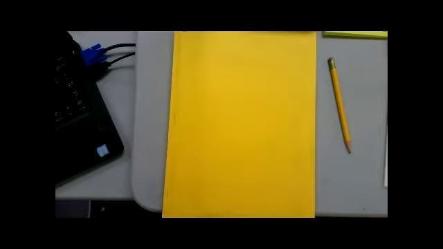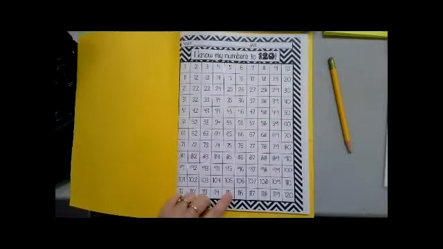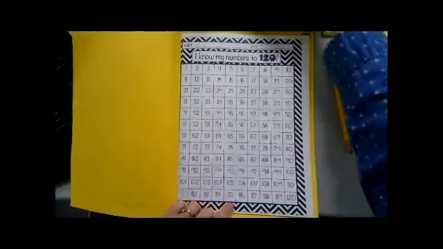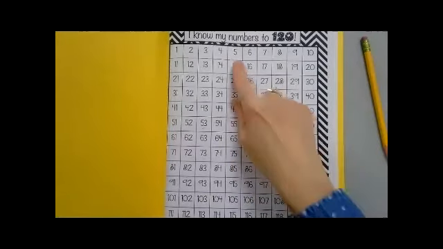Are you ready to begin your math lesson for today? Okay, remember you need your yellow math workbook. Okay, opening up, we see our 120 chart. I would like you to join with me in counting by fives to 100. Are you ready? Counting by fives to 100.